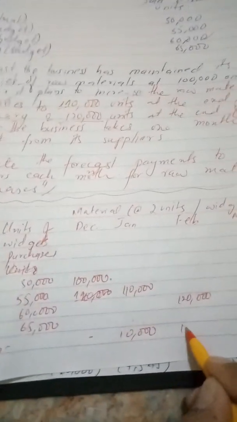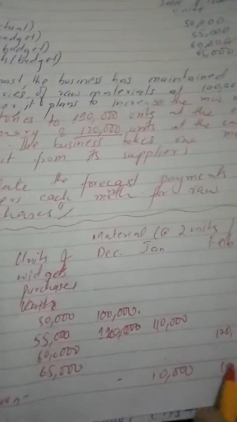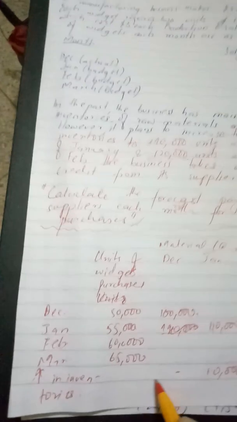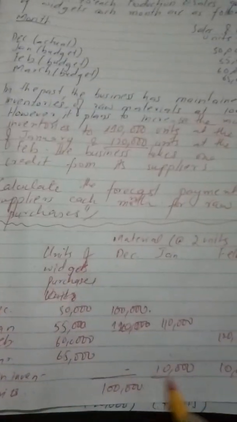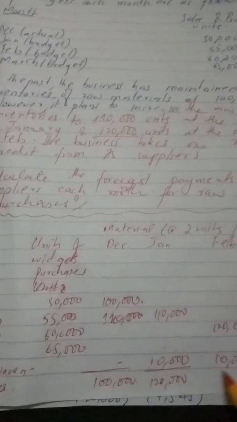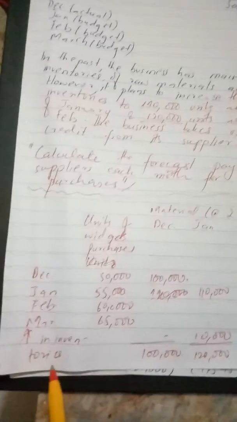Over here again it is 10,000, and obviously there is no such data for that. We can say total is 100,000, 120,000, 130,000 and 130,000. So these are, you can say, total purchases.